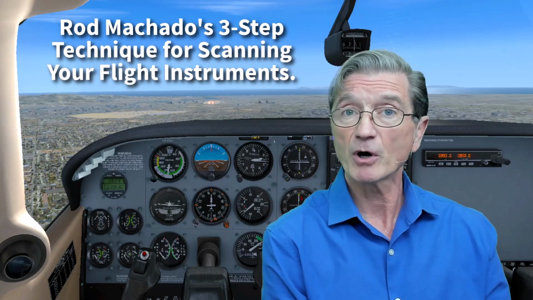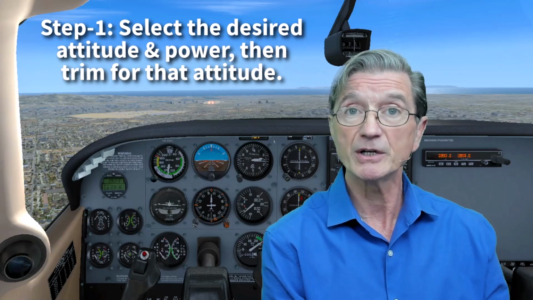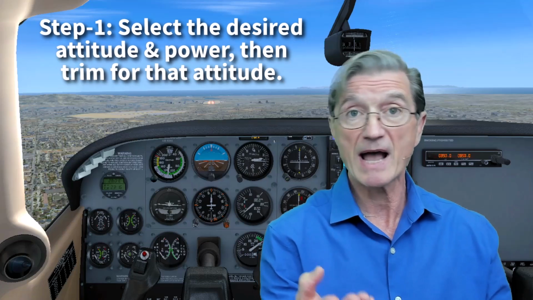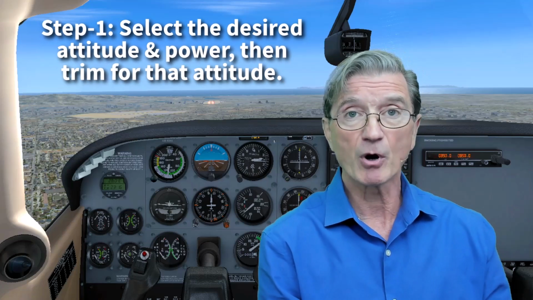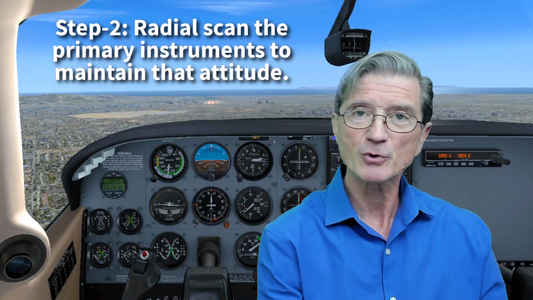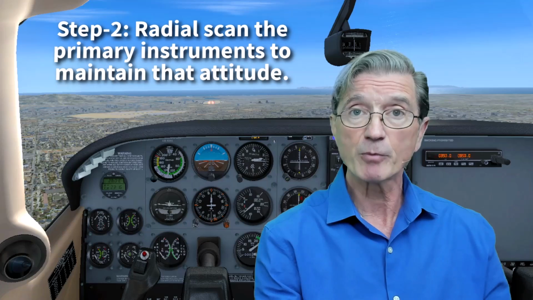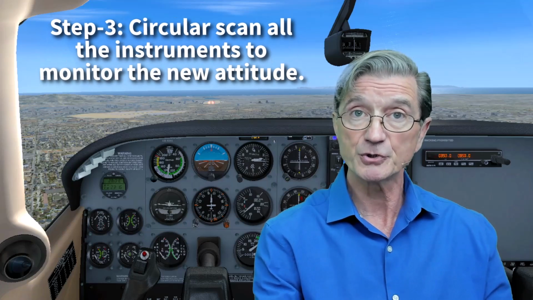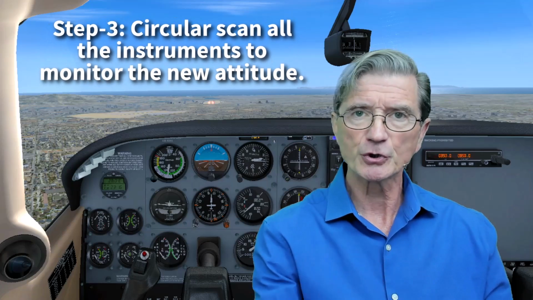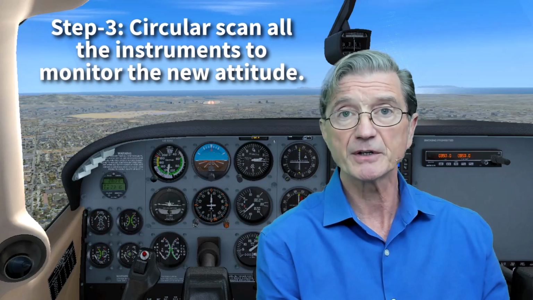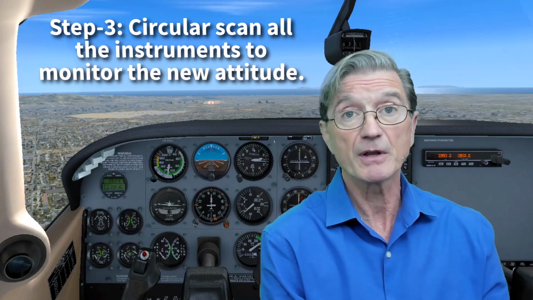Now, there are 3 parts to this scan, and I'm going to show you the second part. The first part is where you select the attitude, power, and trim conditions for the new attitude that you want. The second part is where you radial scan the primary instruments for the attitude chosen. And the third part is where, when the attitude is chosen, you circular scan or monitor scan the instruments because you've got the attitude set that you want.